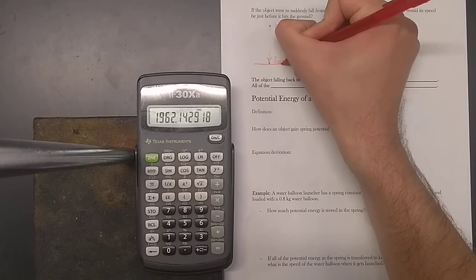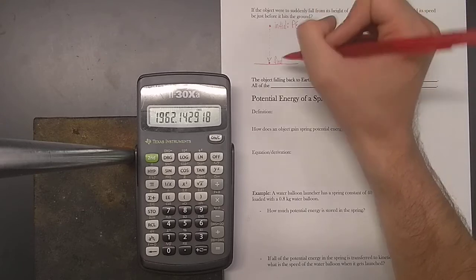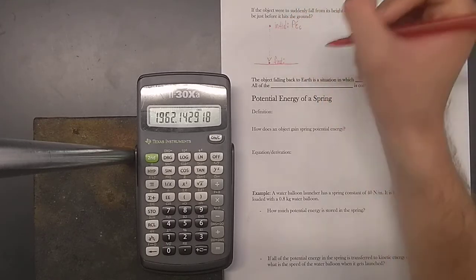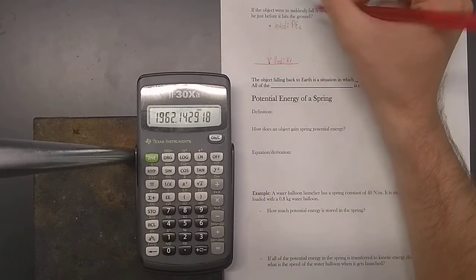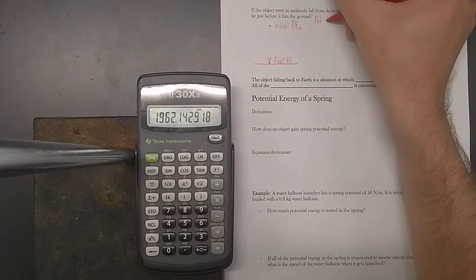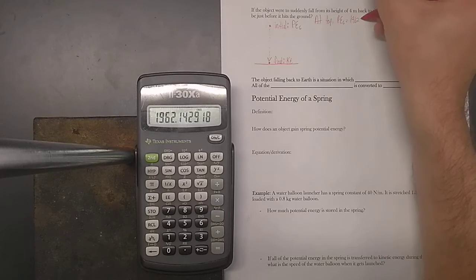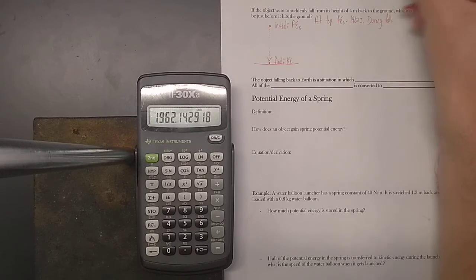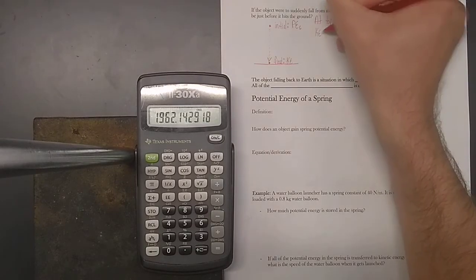At the end, as it falls, because the height is decreasing, it's going to lose that gravitational potential energy. But what else happens as it falls? It's going to speed up. And what type of energy does that generate? It generates kinetic energy. And as a matter of fact, there's an interesting relationship that happens here. So we know that at the top, the gravitational potential energy is 1,962 joules. During the fall, the gravitational potential energy decreases, and the kinetic energy increases.